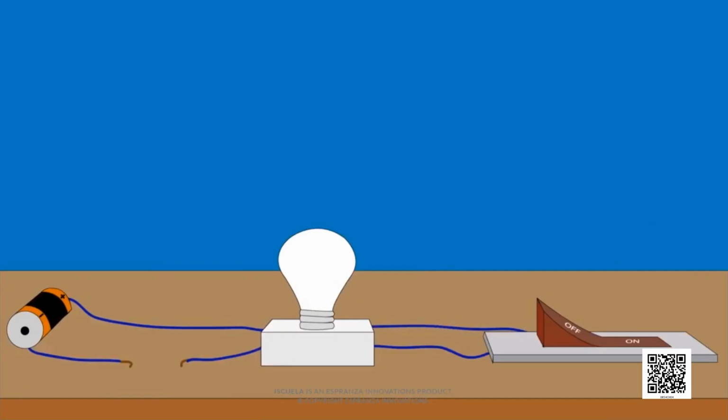Another very important property of metals and non-metals is their conductivity. To check whether any object conducts electricity or not, here we have taken an electric circuit.